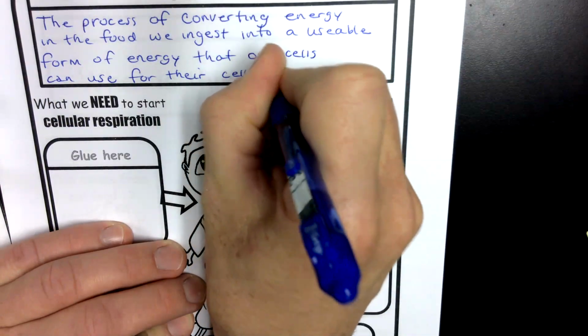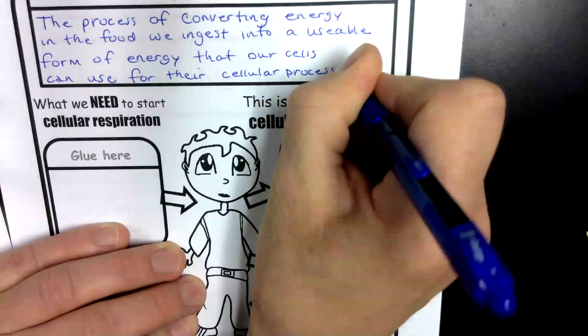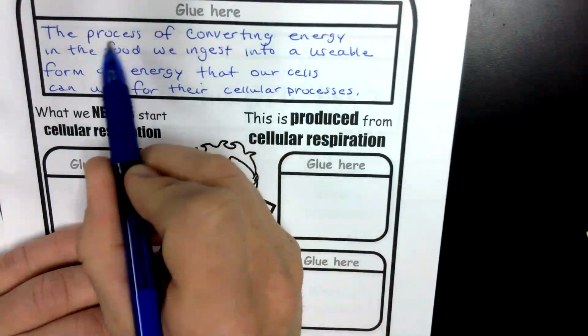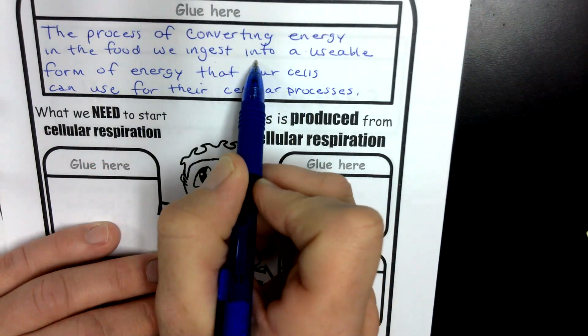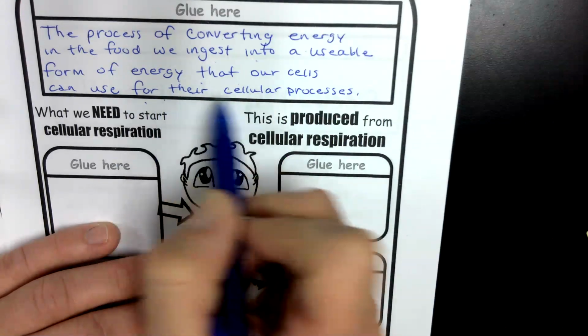I know that's a long definition, and I'll explain that to you in just a second. Let me read this back to you one more time. So, the process of converting energy in the food we ingest into a usable form of energy that our cells can use for their cellular processes.